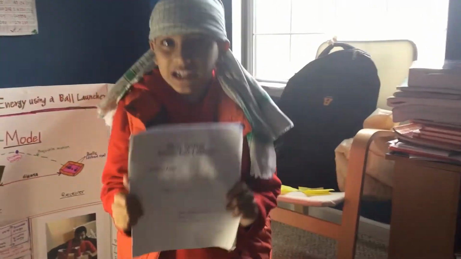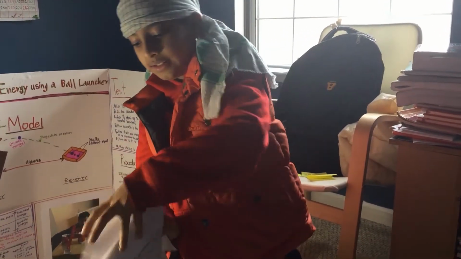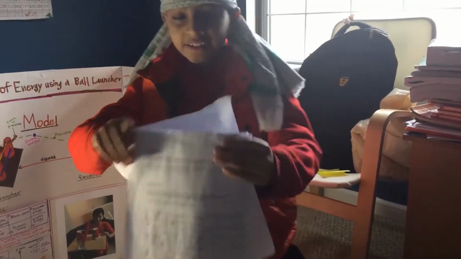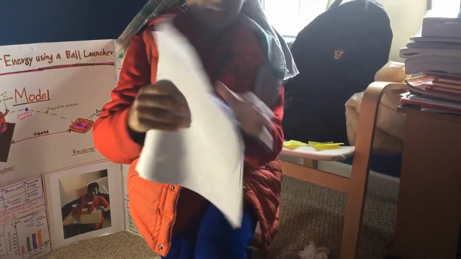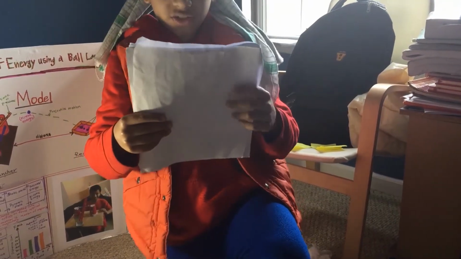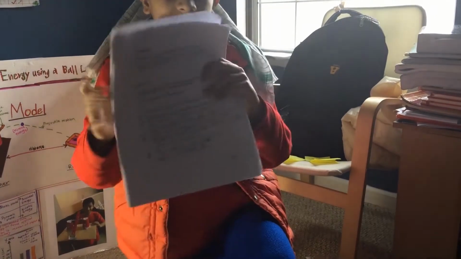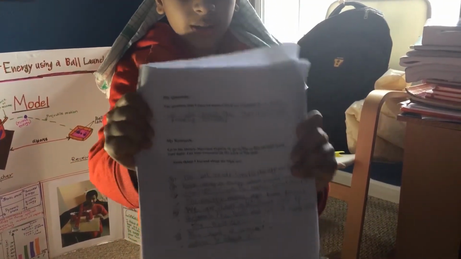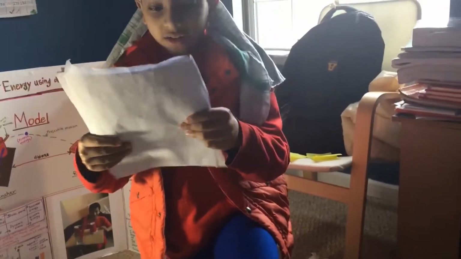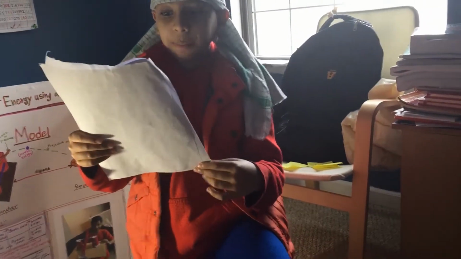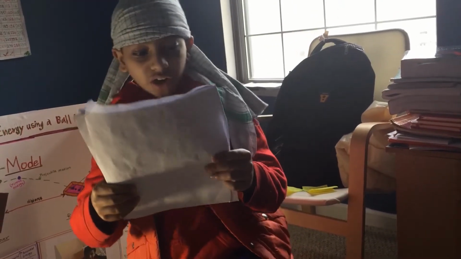So guys, this is my logbook here. These are my questions. How can you launch the ball without dropping it outside? This is my research. Some things I learned about my topic are the ball needs kinetic energy to launch.